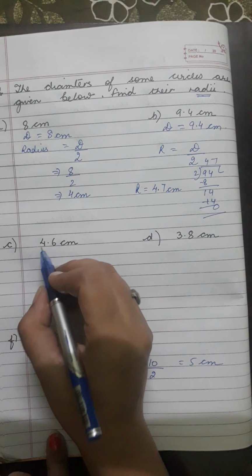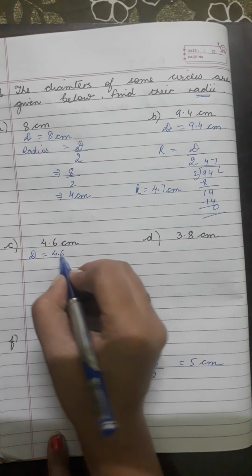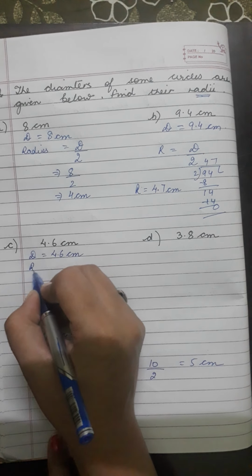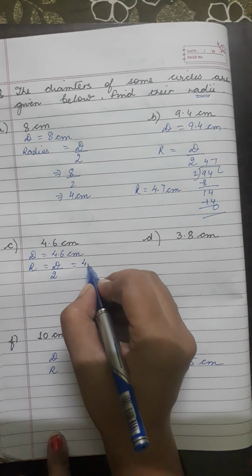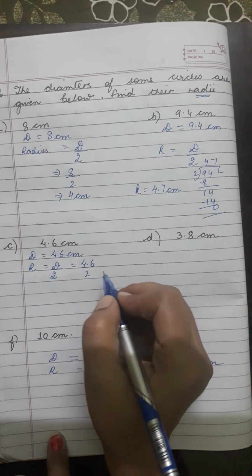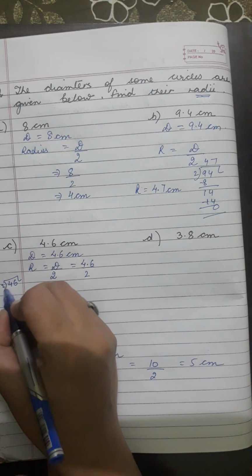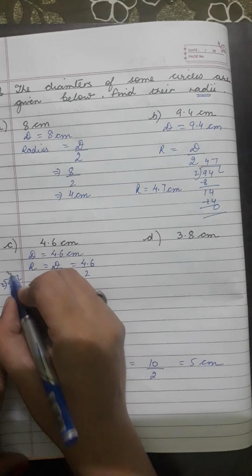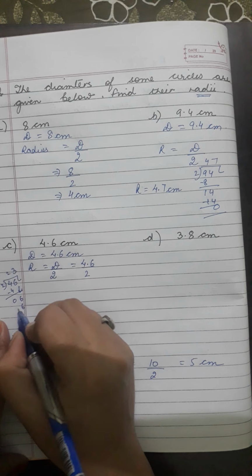Now in the C part it is 4.6 centimeters. So the diameter is 4.6 centimeters and the radius is diameter divided by 2. It means 4.6 divided by 2. So in the rough space we will divide 46 by 2. So 2 2s are 4, 0 here, and 2 3s are 6.